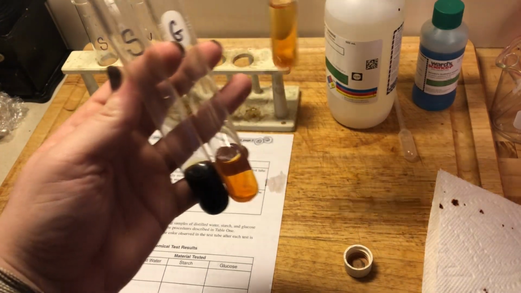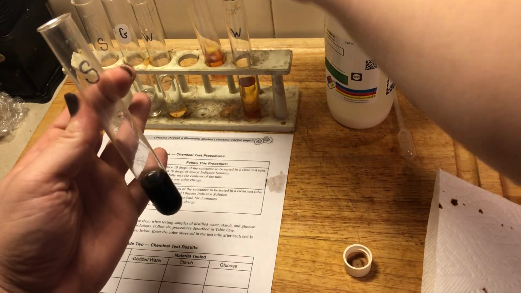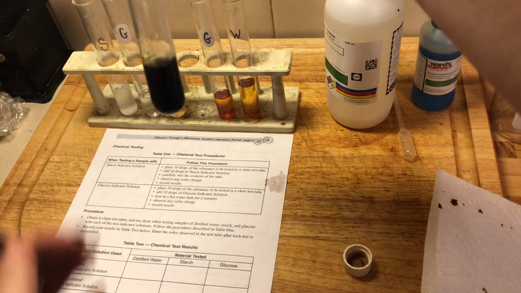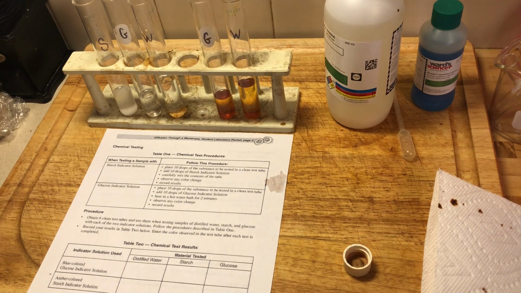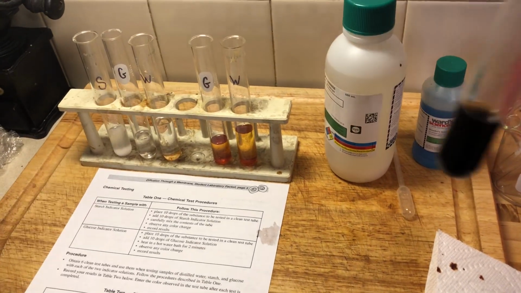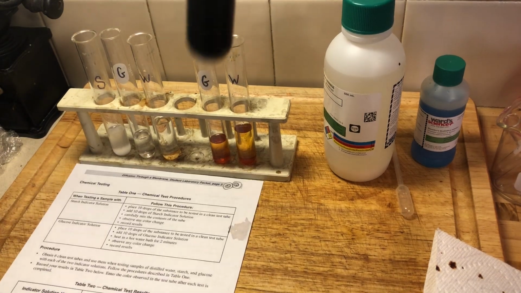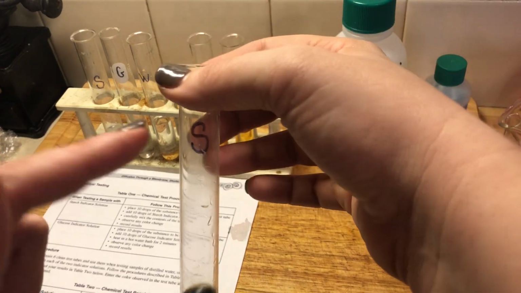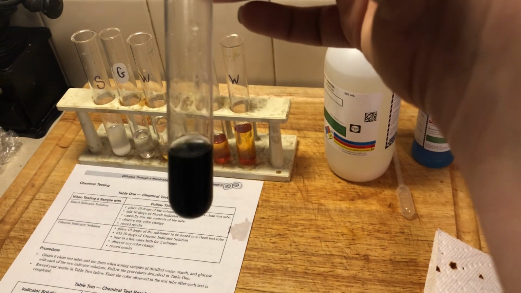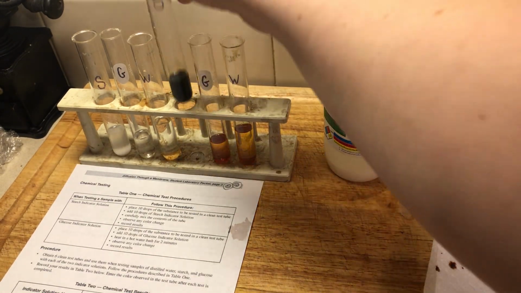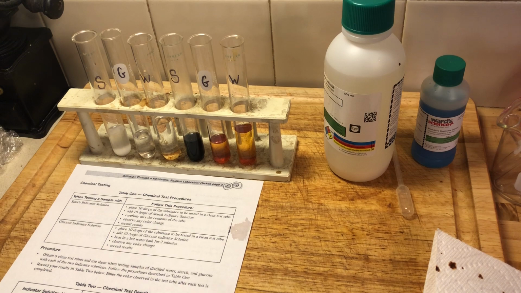So we noticed a color change in one of these test tubes here. And it happens to be in our starch test tube. Our color change is a little hard to see. Let me see if I can get it under the light here for you. Not really any better. All right. So what happened here is it turned our starch indicator, our iodine, turned our starch solution, right, our starch test tube, into a blue or black color.